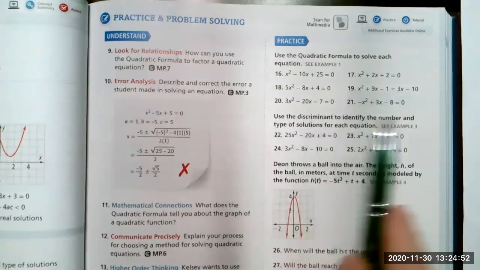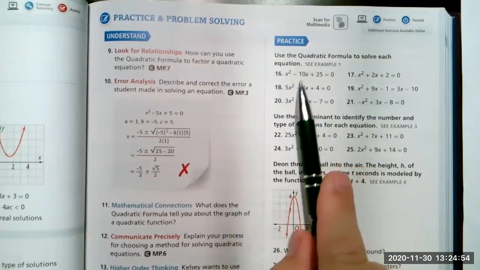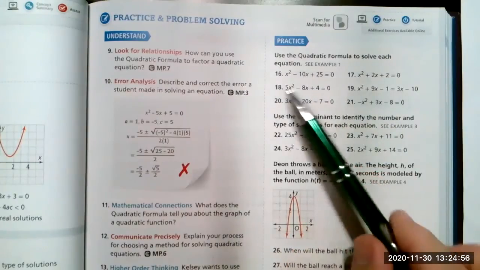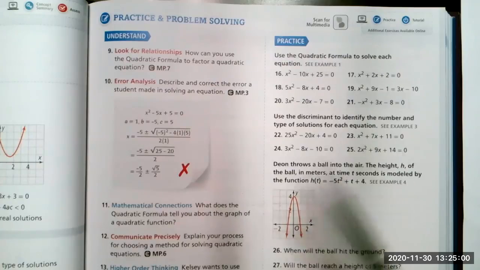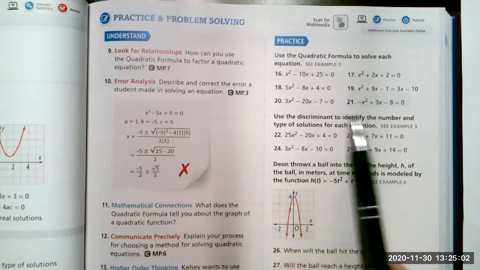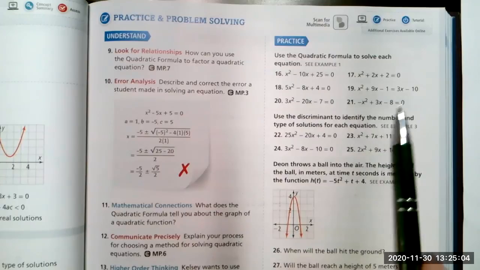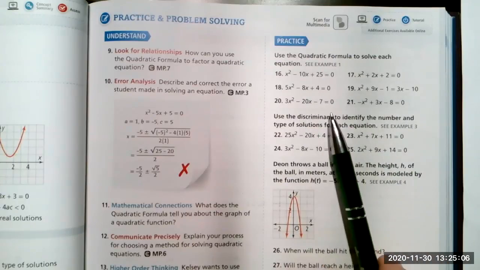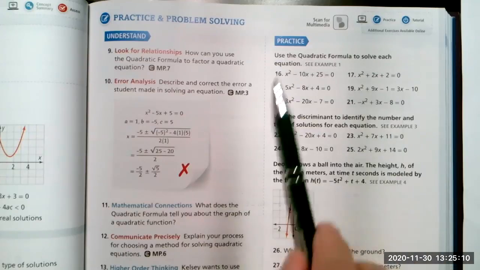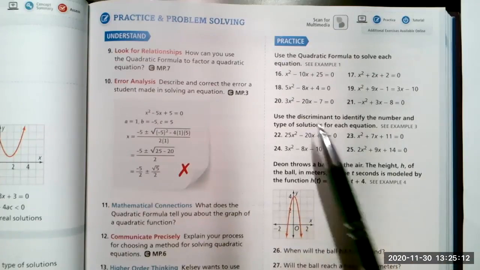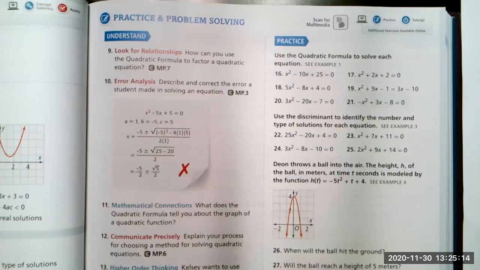So if in this practice section, if you don't feel like you did enough of those types of problems, you can always come over to this understand section and kind of look through there, see if you can do any of those. What I would recommend if you need some more problems to practice on using the quadratic formula is going to Envision and accessing those extra assignments that I loaded against you, because there'll be a ton more problems that you can practice that skill on.